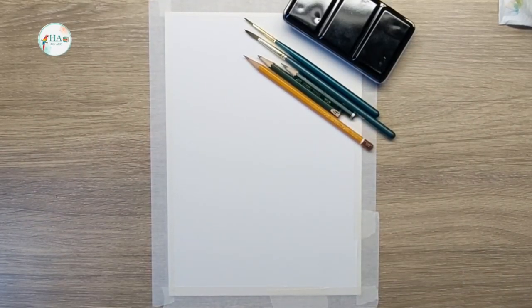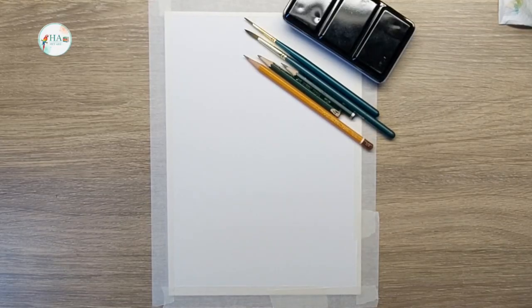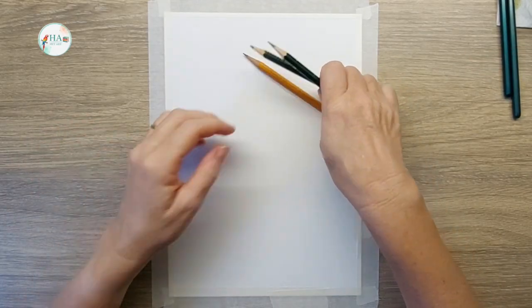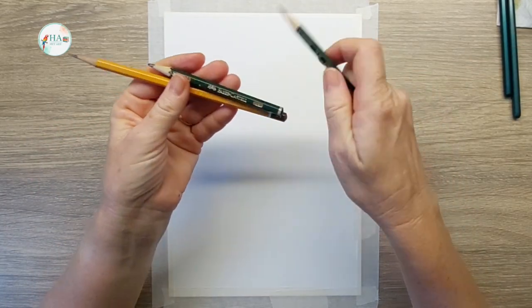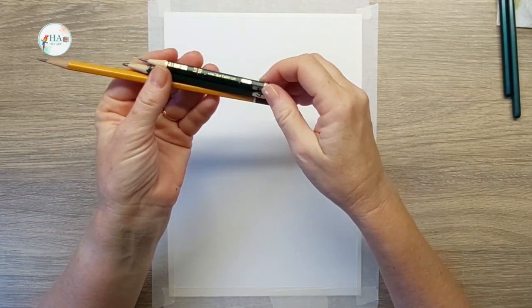Today, we're going to learn how to draw a rock in watercolor step by step. The secret isn't in the color, but in how the light embraces the rock's facets. I'll be using 2H, 4B, and 6B pencils.